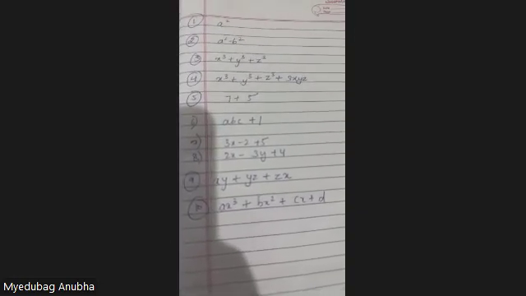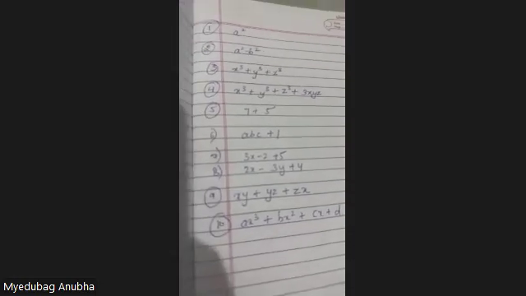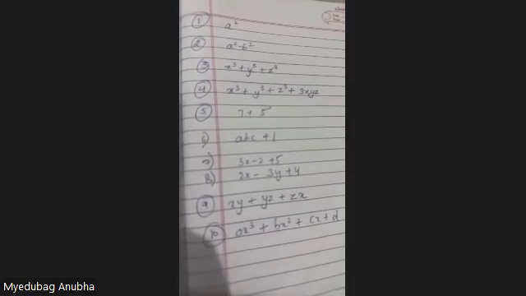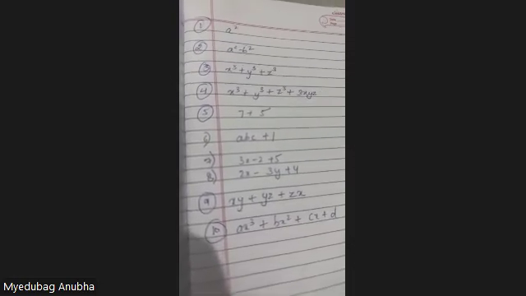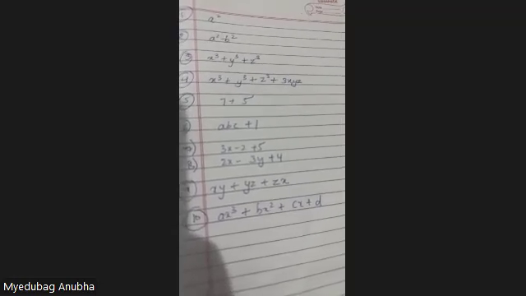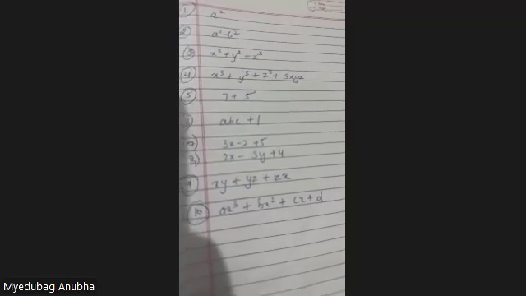And so the ones with four terms are quadrinomials. Yes, it's quadrinomials. Okay. Have you written those questions? I'm right now writing them. Okay. You have reached till which question number? I have reached till 5. Okay.